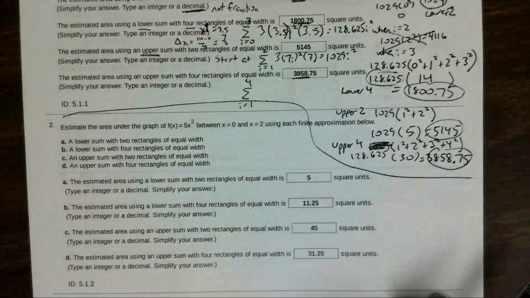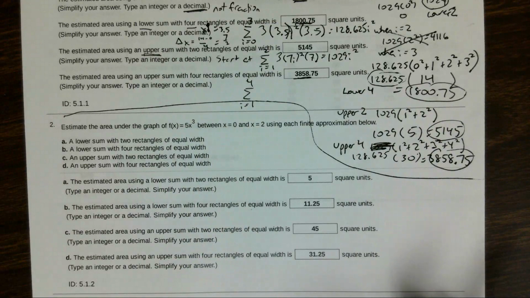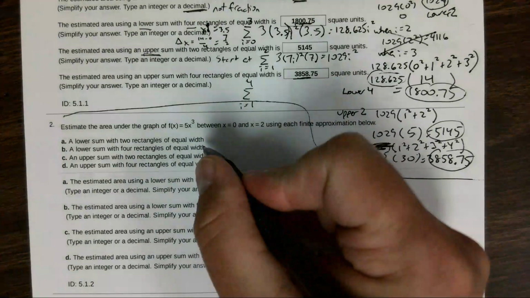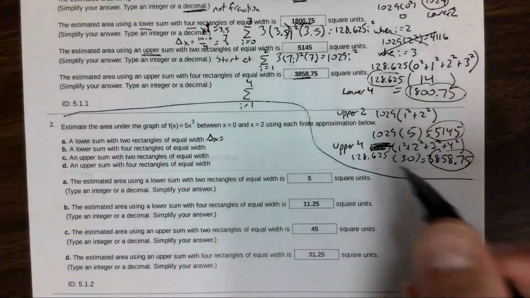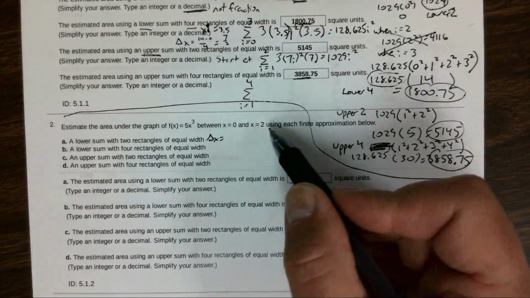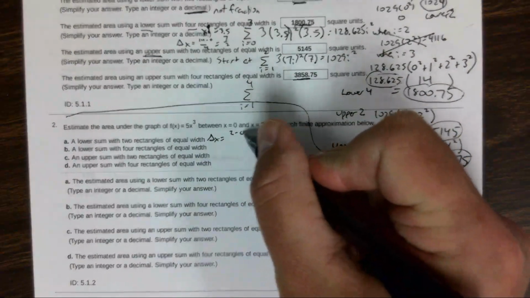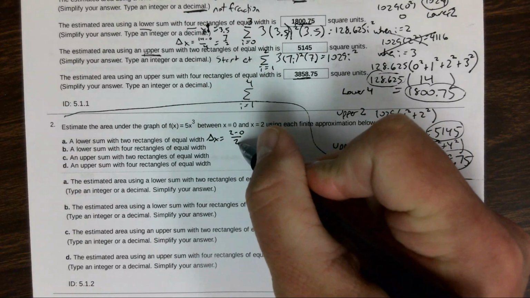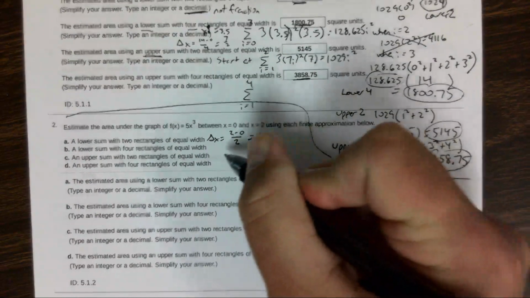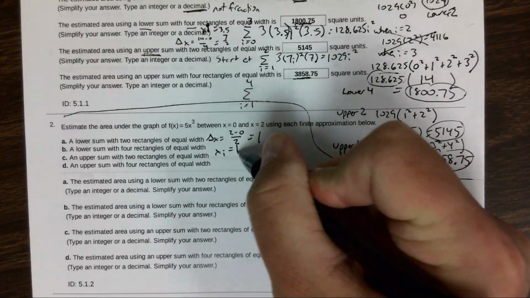Okay, so there's the first one. Now we want another one very similar to that, but this time we're using 5x cubed. And so first thing we'll do is we'll say delta x is, okay, if we're going from 0 to 2, we have to do 2 minus 0 over 2, which is 1. And so xi equals 1i.